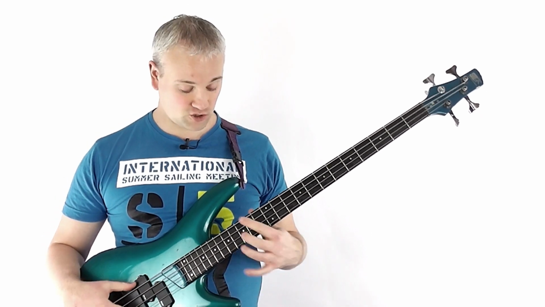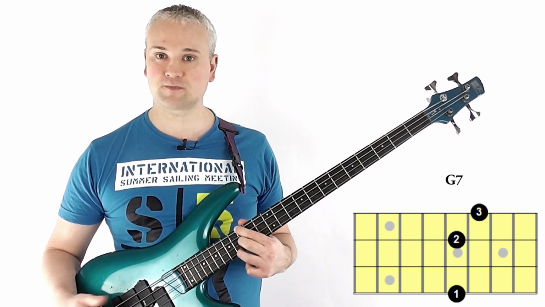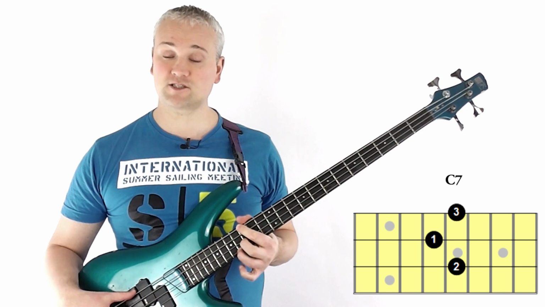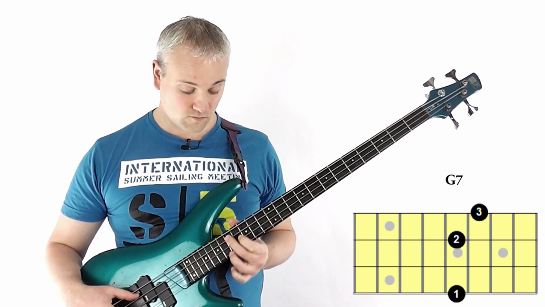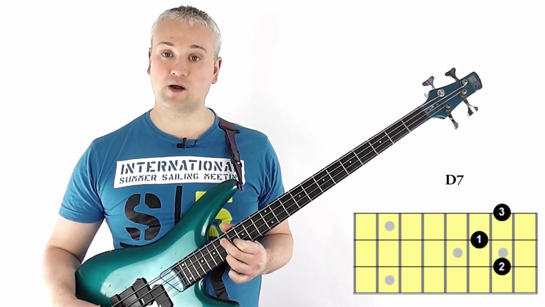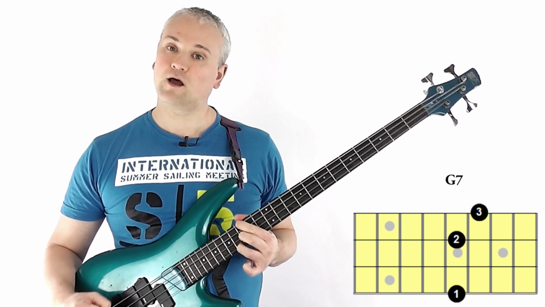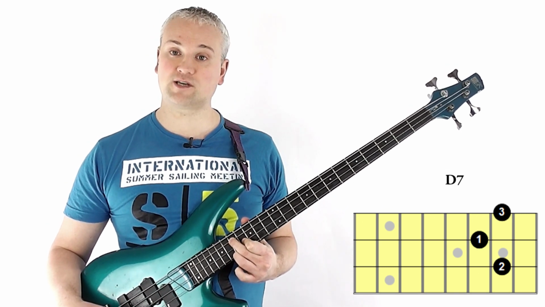So the chord progression goes as follows. We've got G7 at chord 1 for 4 bars. Then we've got the C7 chord 4 for 2 bars. Then we're back to G7 for another 2 bars. Then we go up to D7 chord 5 for a bar. C7 for a bar, so chord 4 again. And then back to chord 1 for a bar. And then we can go up to the chord 5 again, D7 for a turnaround.